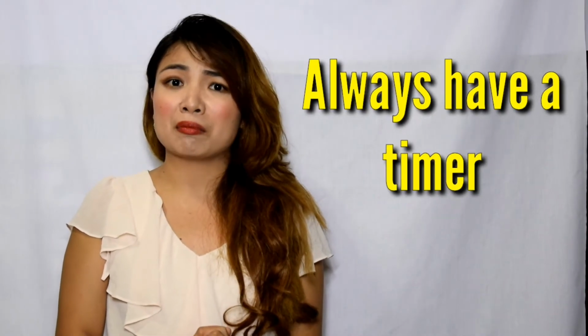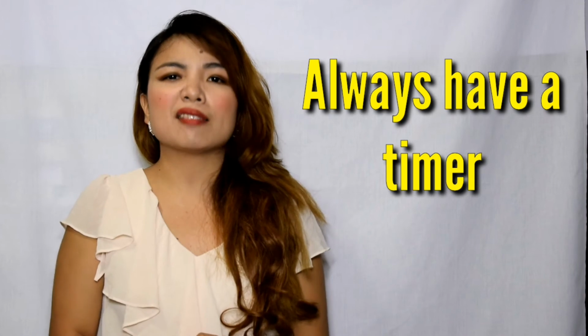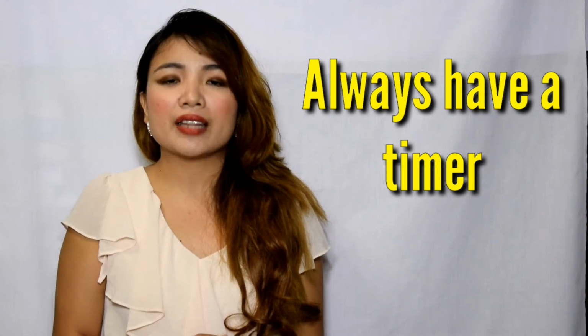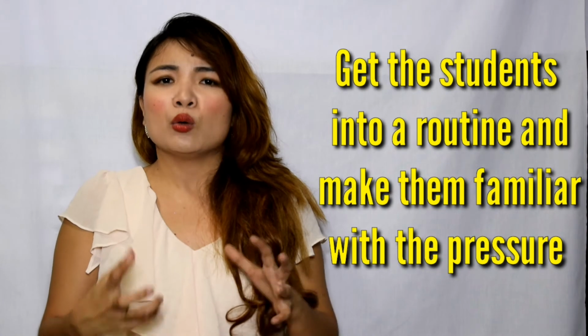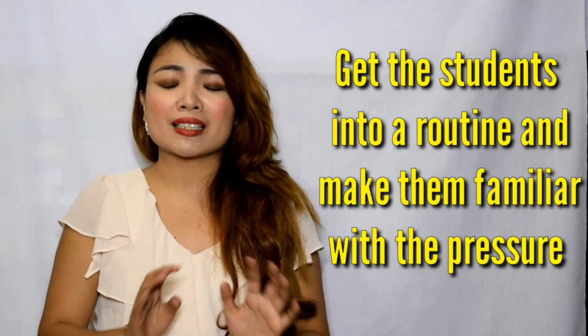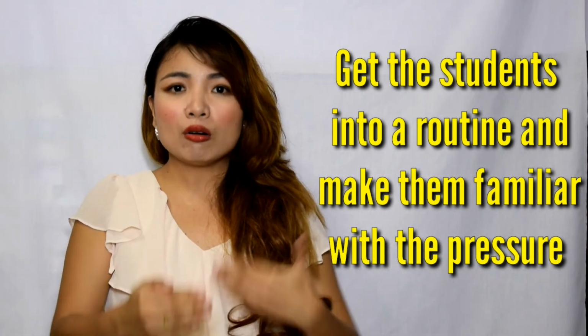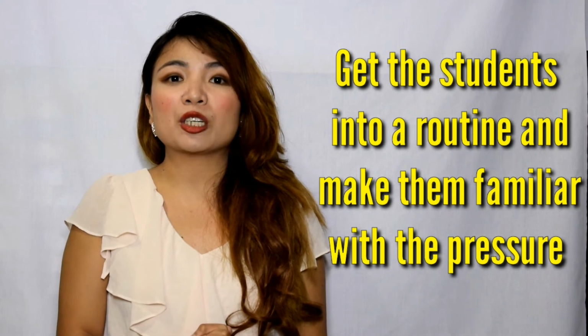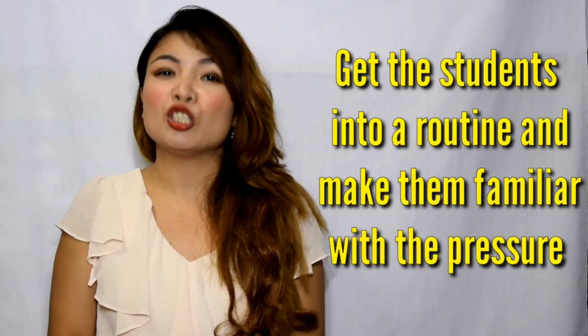So teachers, if you are planning to practice the writing Task 2 with your students in class, I recommend you to always have a timer and make sure that they stick to the time that you allocated for each step. Yes, because this kind of routine that you're doing in class will be adapted by the students, and also they will be familiar with the pressure that they will be under during the testing.